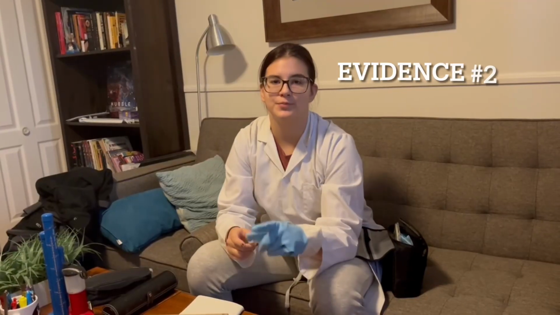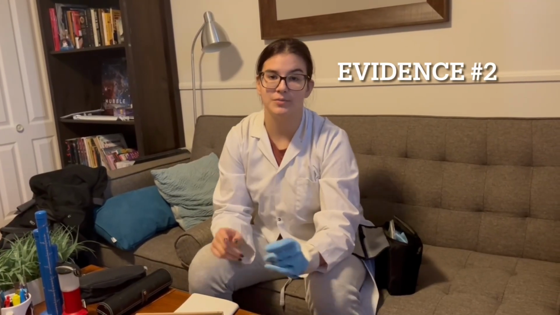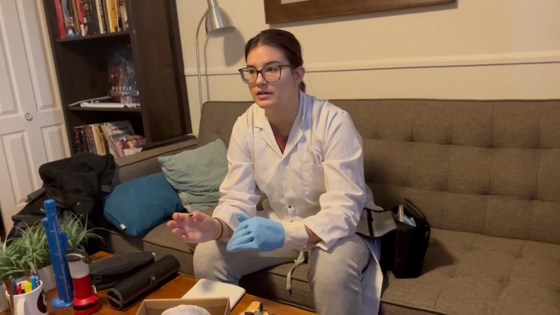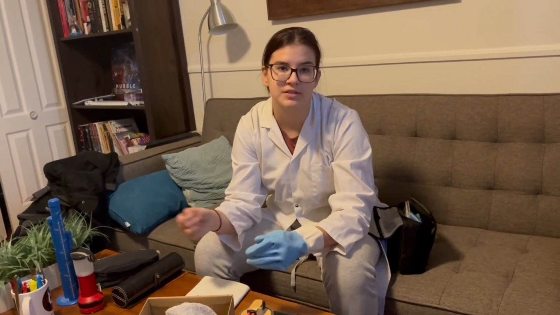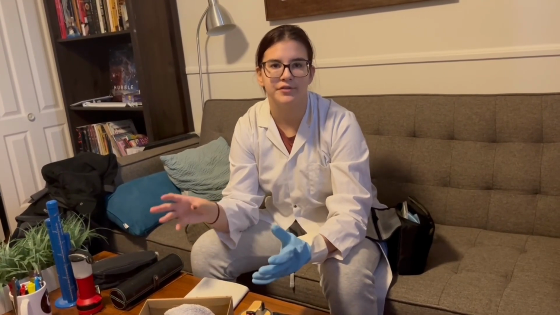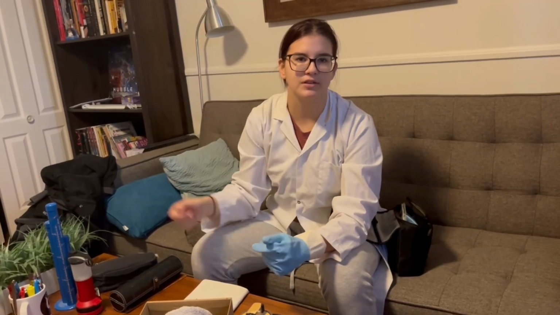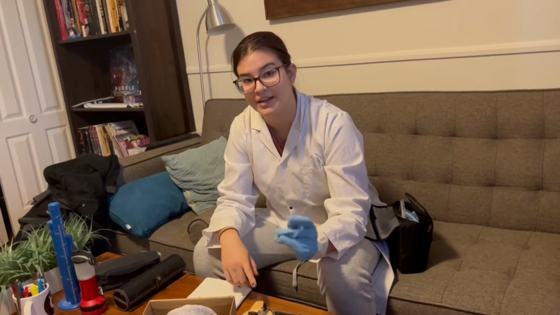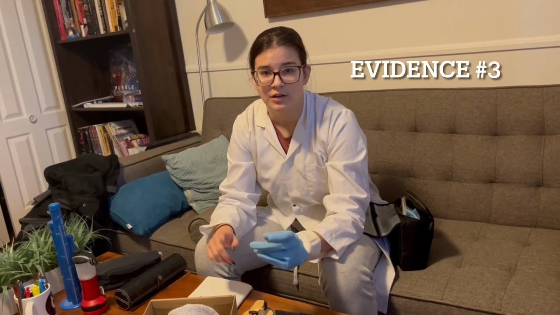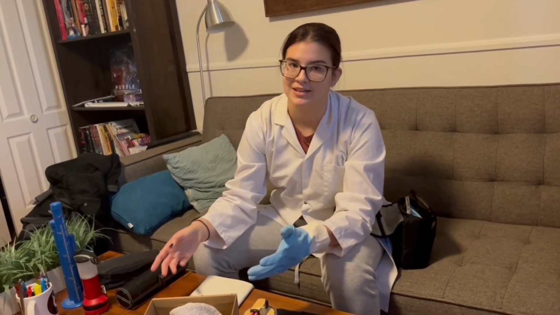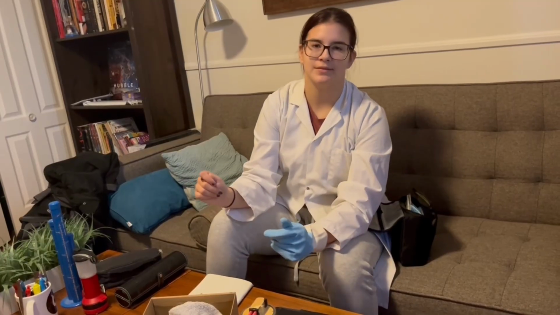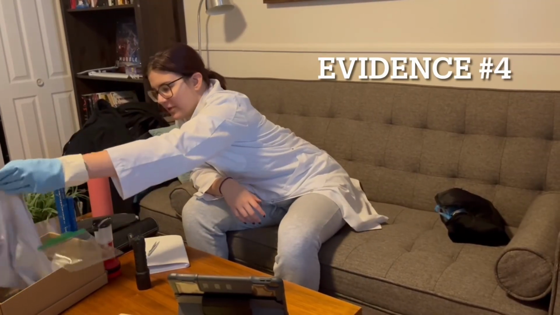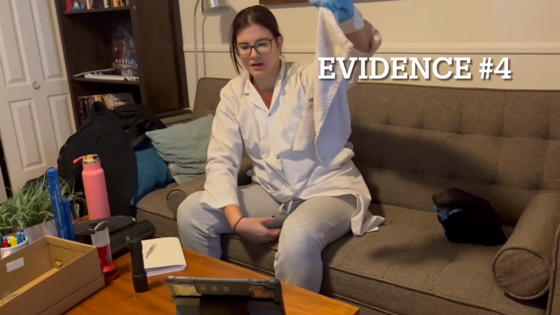We also have pictures from the door because it looks like it was forced open, and we also have fingerprints. Well, we don't have fingerprints, but we took samples to see if we have fingerprints, so we have to look at that. And we have camera footage because the family has cameras in their house and outside. That's great. Yeah, so next up we have this cloth.